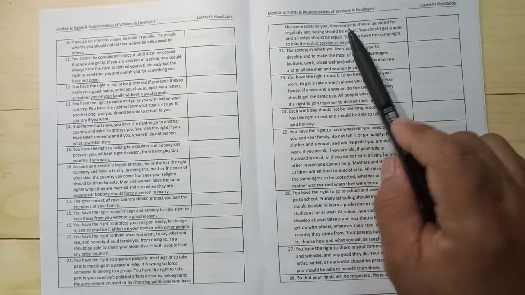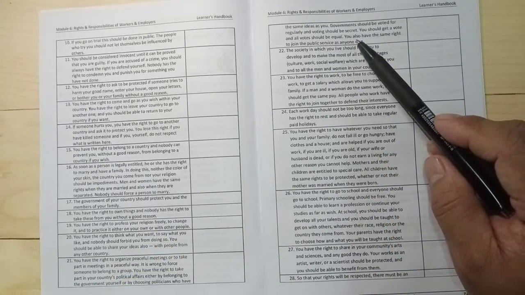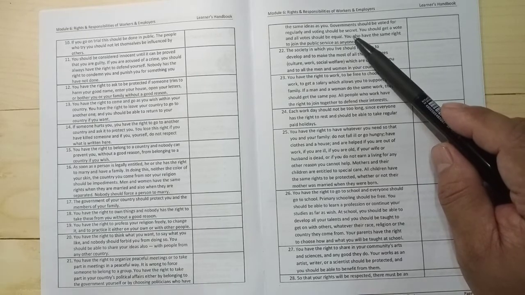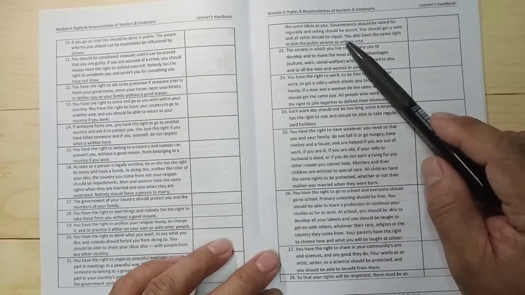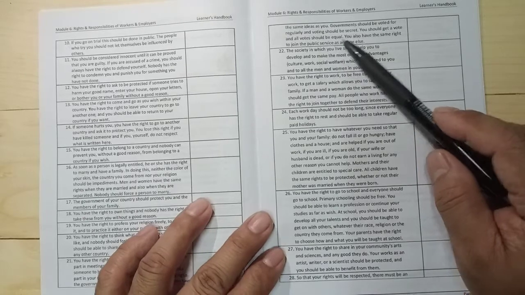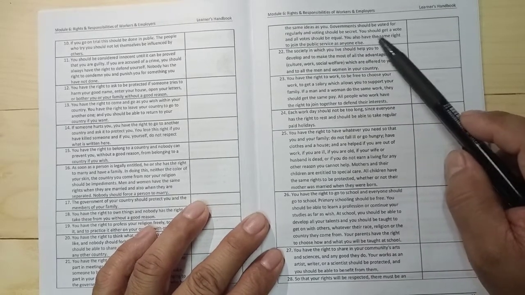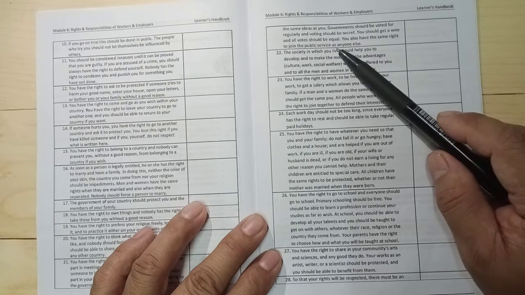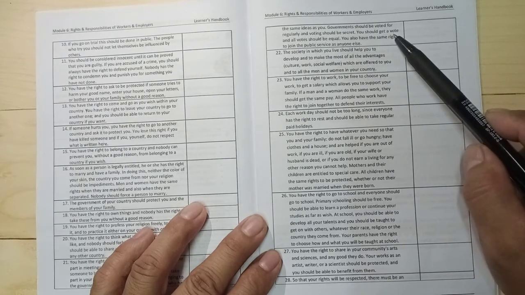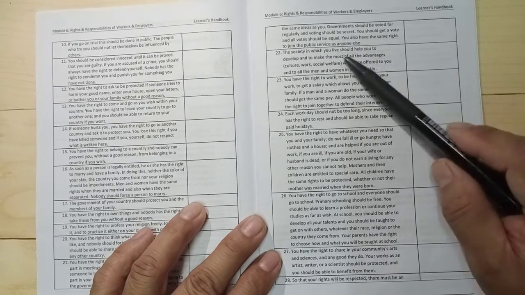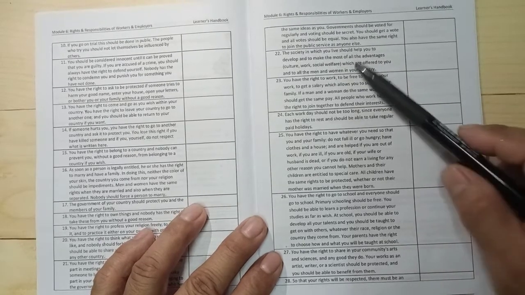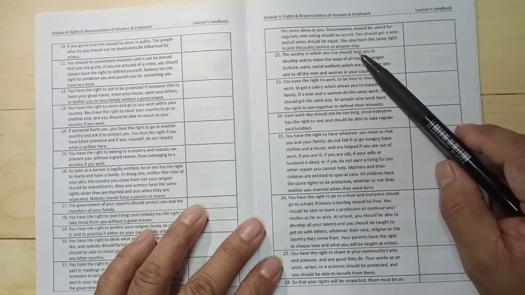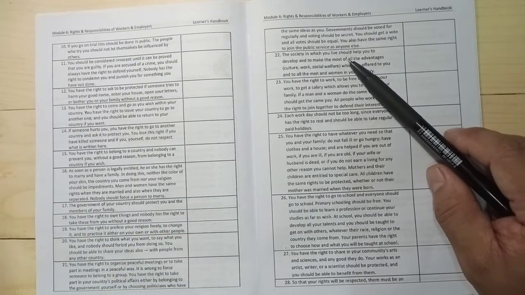Okay. Governments should be voted for regularly, and voting should be secret. Dapat po binoboto ang sinumang uupo at luluklok sa gobyerno at ang pagboboto ay dapat po manatiling sikreto. You should get a vote and all votes should be equal. Dapat po may karapatan po tayong makapagboto at ang pagboboto po ay pantay-pantay. You also have the same right to join the public service as anyone else. Pwede ka pong kumandidato. Okay?